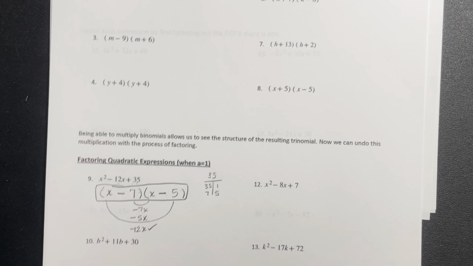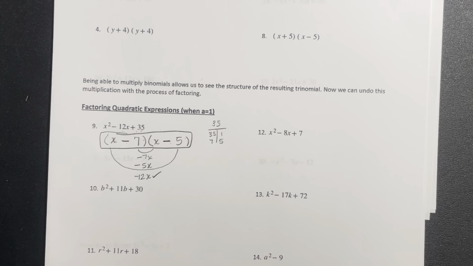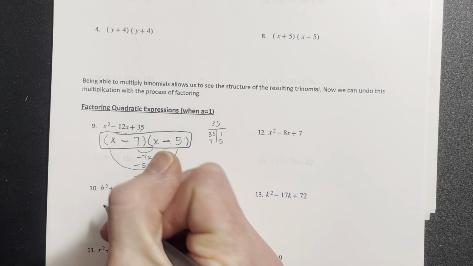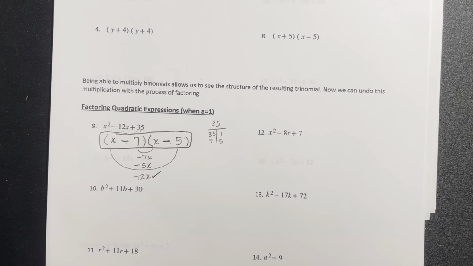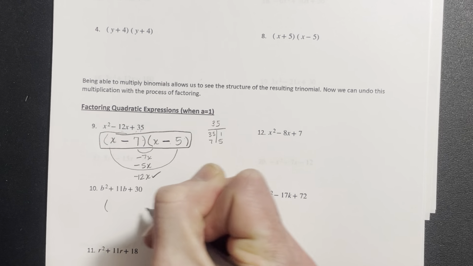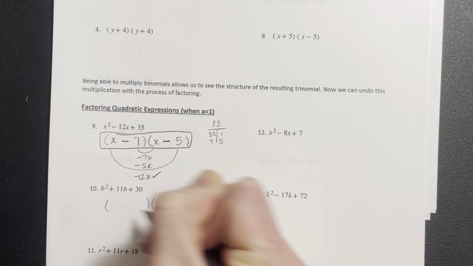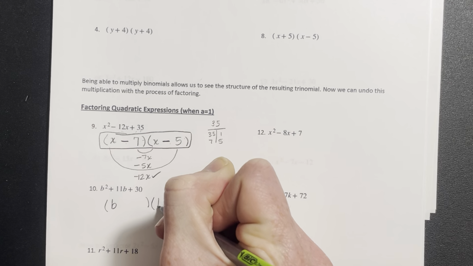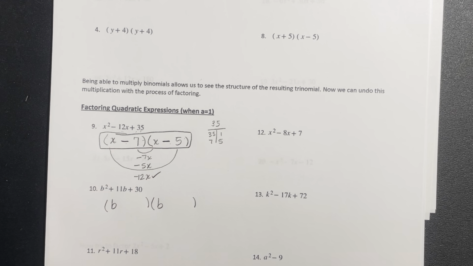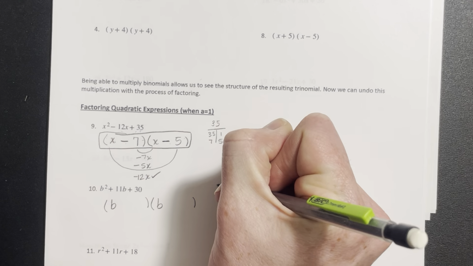Let's do one more. All right, so we have b squared plus 11b plus 30. Because I'm looking at that quadratic term, I have b squared. The way that we would get a b squared is if we had a product of b times b. I jump over that linear term and look at the constant term. In this case, that's 30.